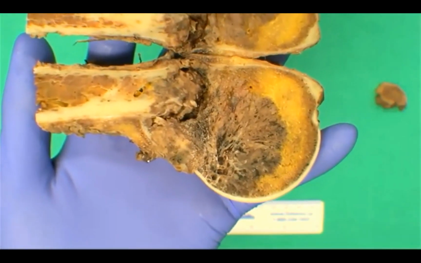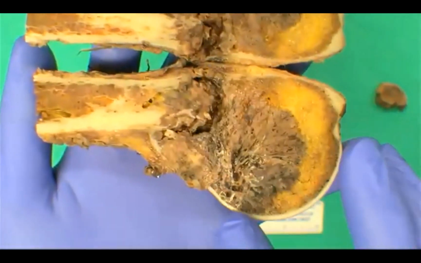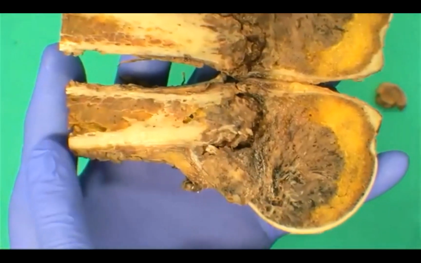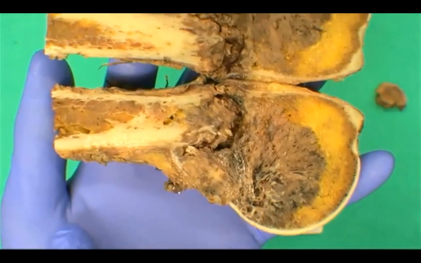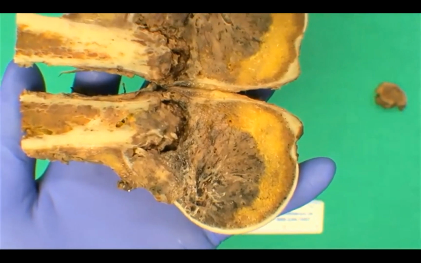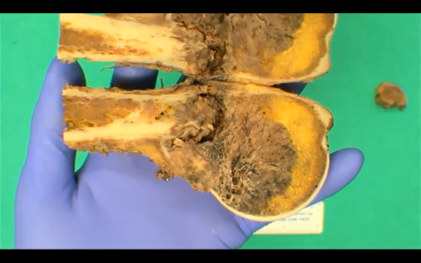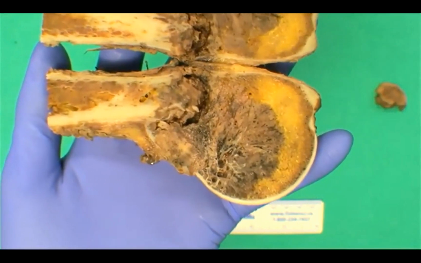It's variegated, it's spongy, as we can see. Measure the lesion in 3 dimensions and its proximity to the distal bone margin. With any bone case, we always want to double check the clinical history and identify what is going on so we can approach the specimen accordingly.